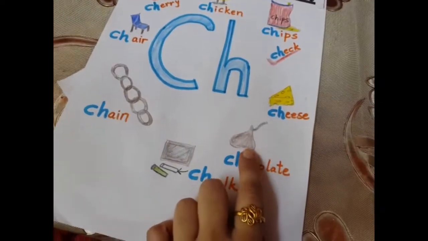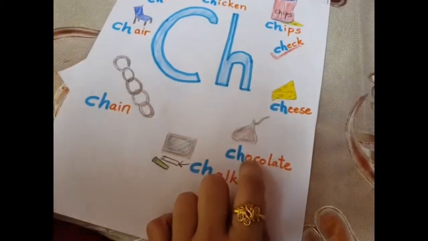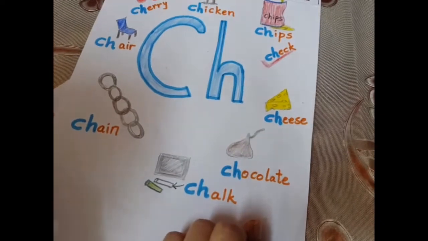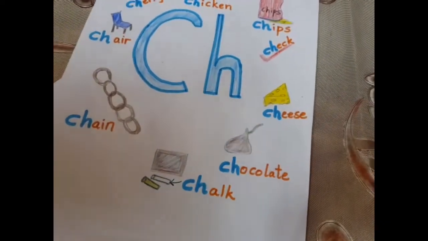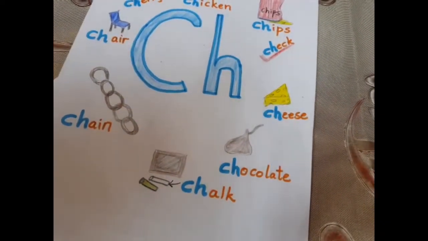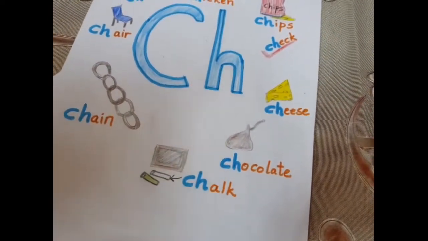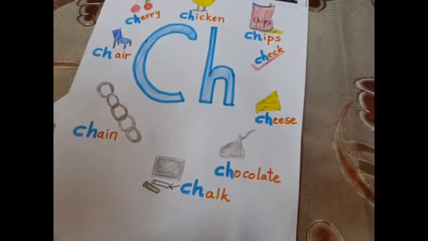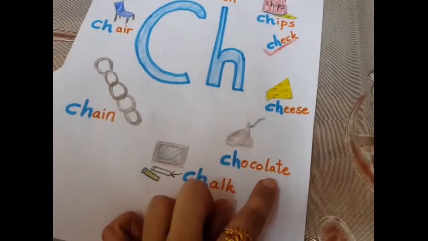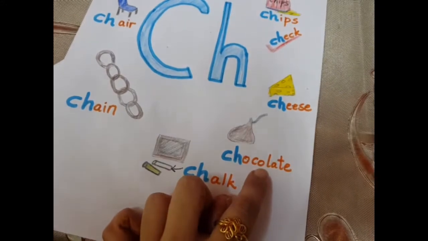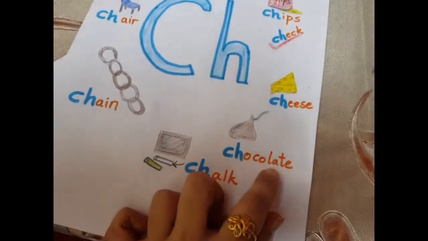What is this, Filza? What is this? Ch. Chocolate. Yeah, it starts with CH sound. Chocolate. Cho. CH. Choco. LAT. Chocolate.